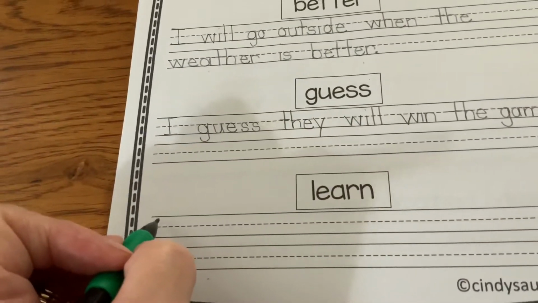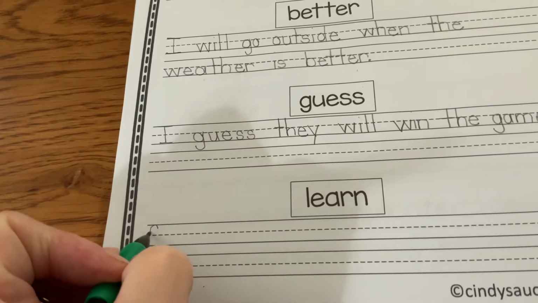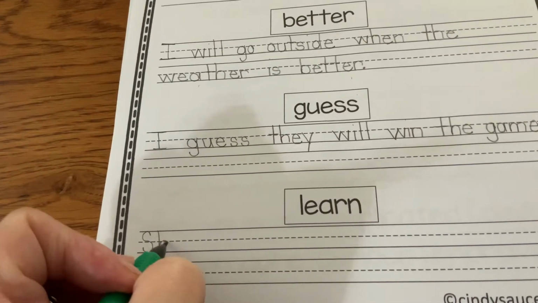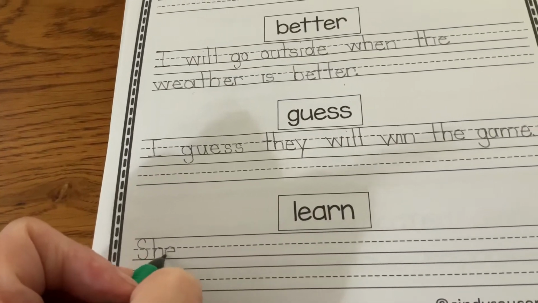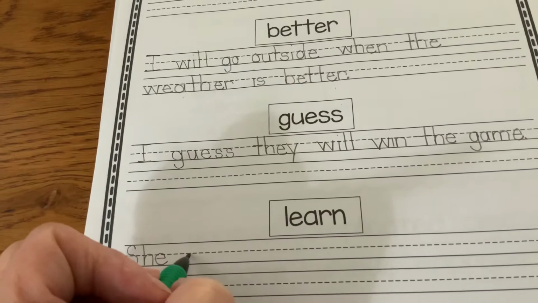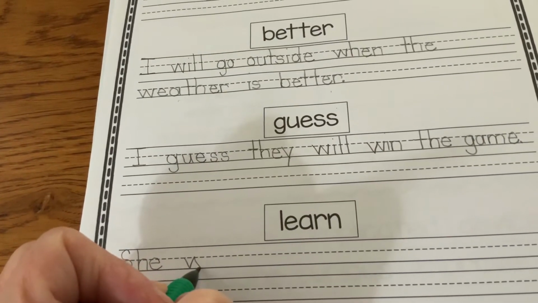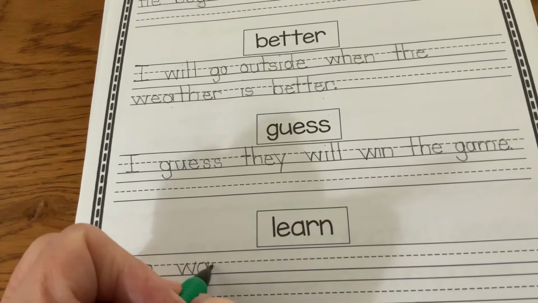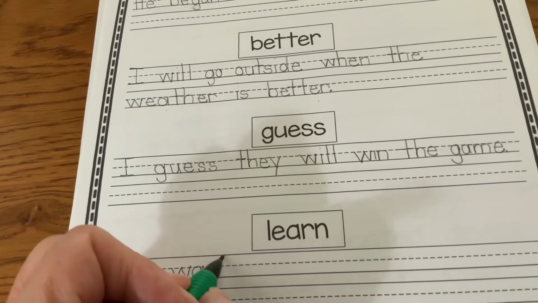Let's put somebody else. She wanted to learn to bake a cake. So she wanted. Leave space between the words. Want, we should know how to spell by now. Want. W-A-N-T. Want.